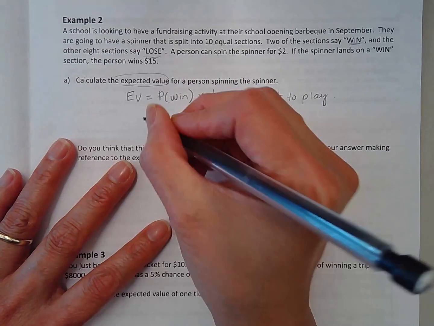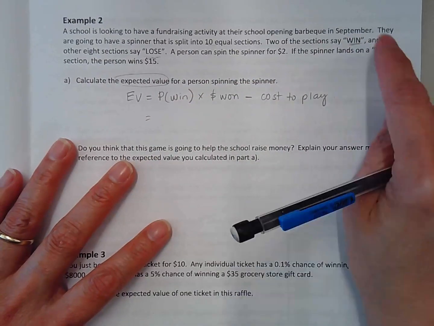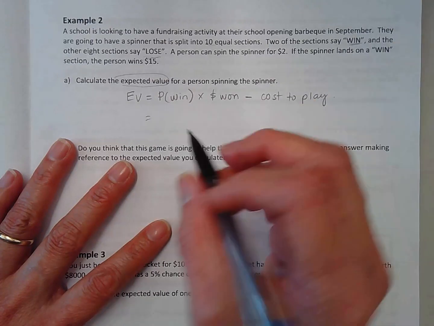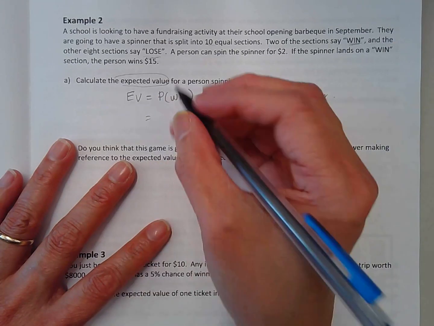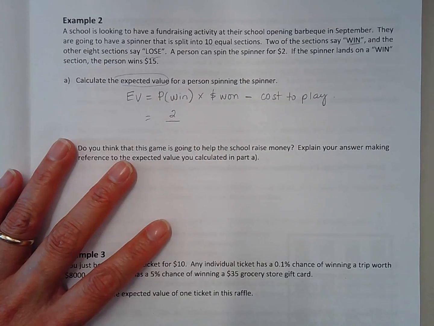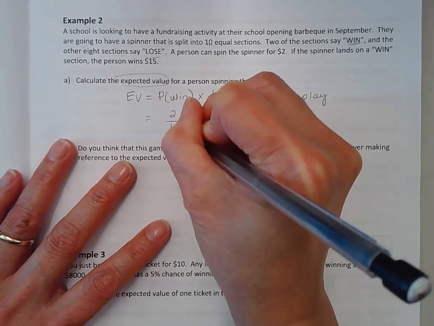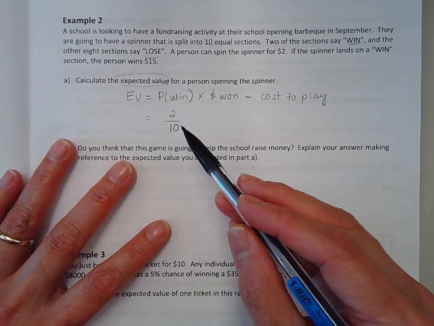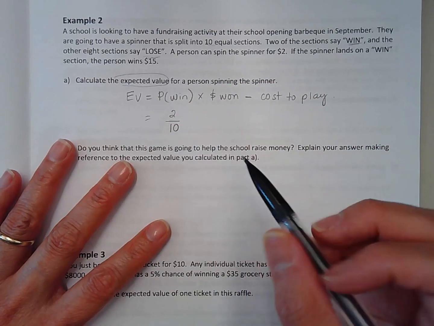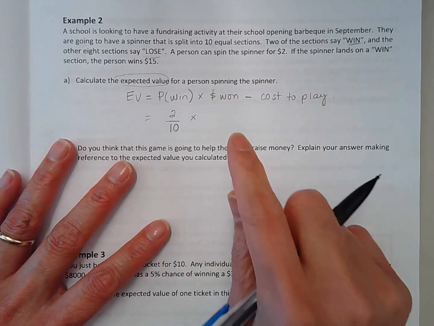So let's see. If there's a spinner, what is the chance of winning? There's 2 that say win, 2 out of 10 spots, right? So 2/10 chance of winning. Times how much money are we gonna win?